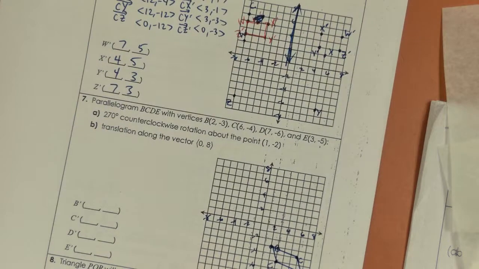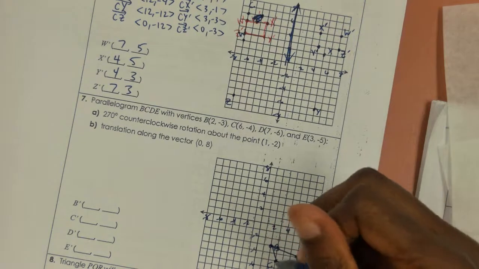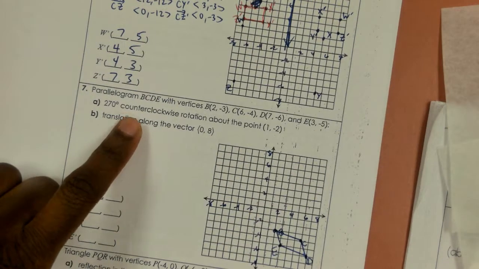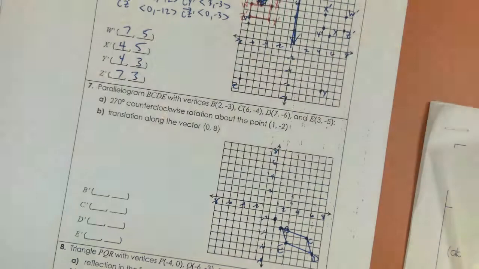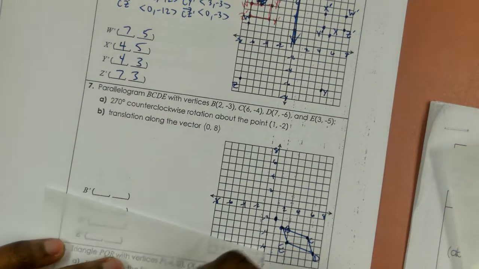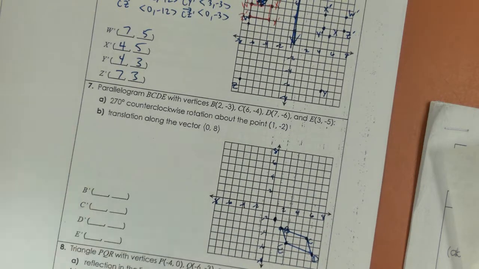Okay, so that's kind of sloppy, but it's supposed to be a parallelogram. Okay, we're going to turn it around 1, negative 2. Okay, and I'm going to use my handy-dandy trace paper and do it with that, because that's the quickest.